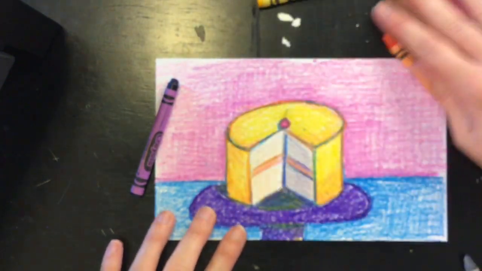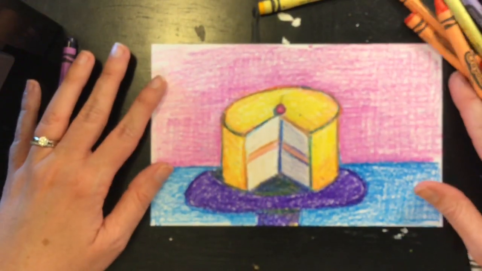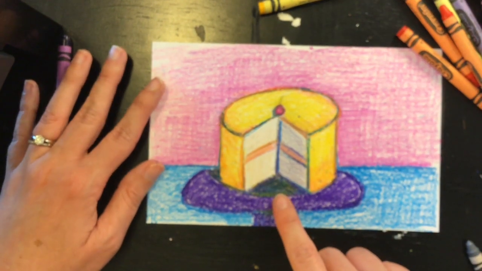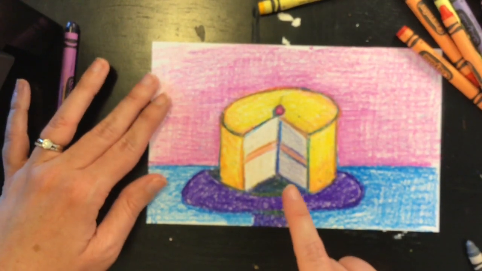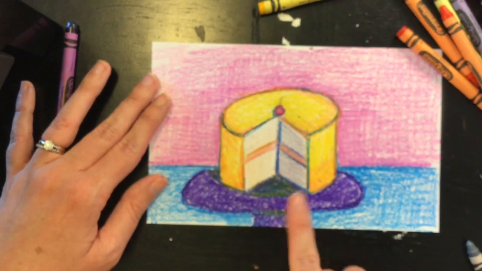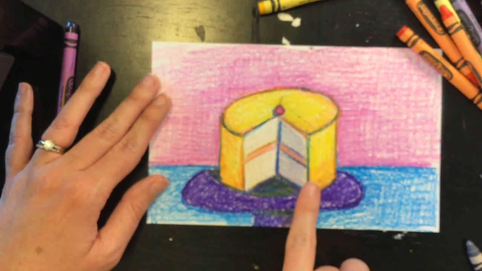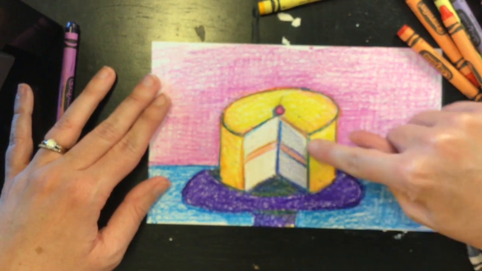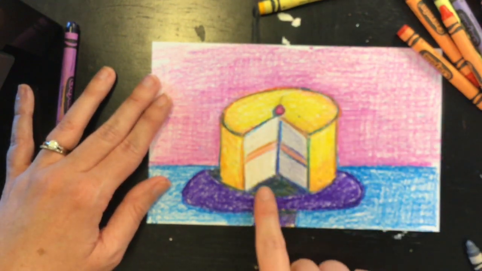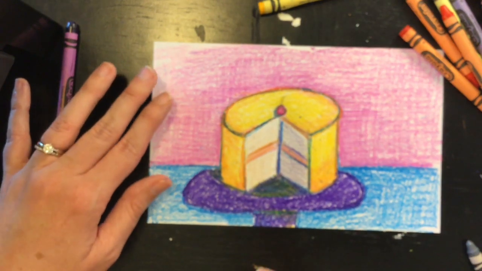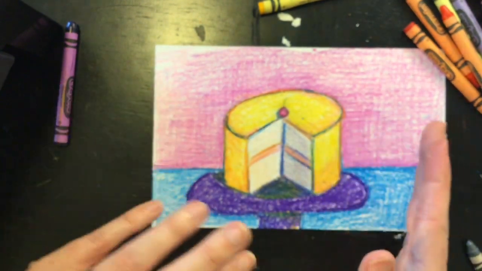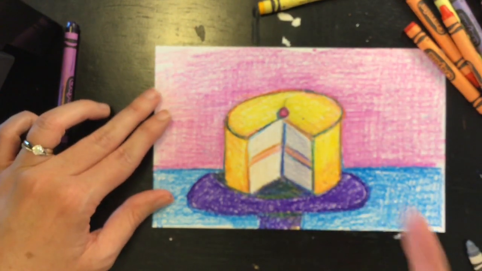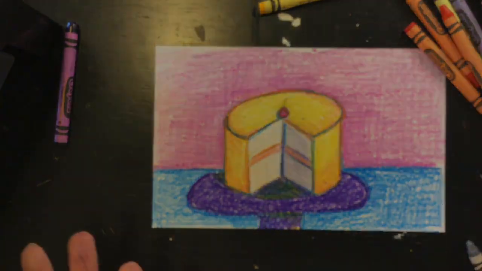Alright, so here's the finished product, and something I wanted to point out is Wayne Thiebaud doesn't typically use black in his artwork. If you really look with your artist eyes at his shadows, he's using different colors. So for me, I'm using blue, and that blue that overlapped the yellow did a really yummy green blend. There's some purple and some multicolors in my shadows. So if you want to take it to the next level and add some cast shadows or some shadows inside the cut of the cake, be thoughtful about what colors you might be using for your shadow.